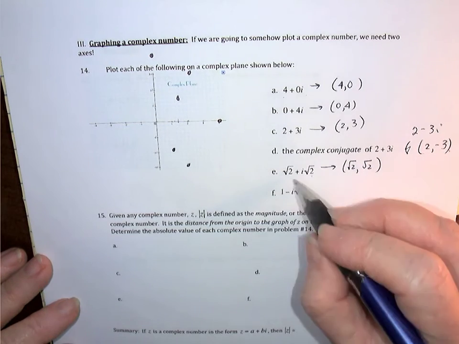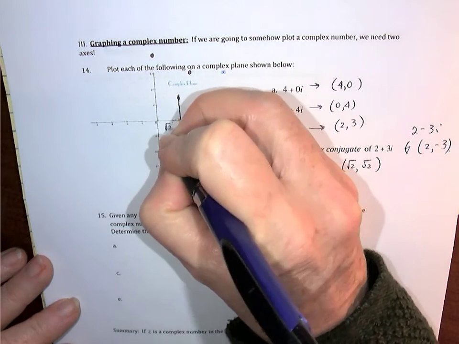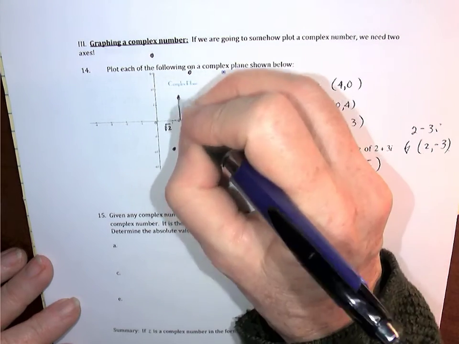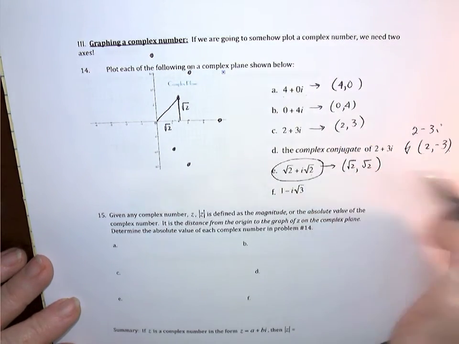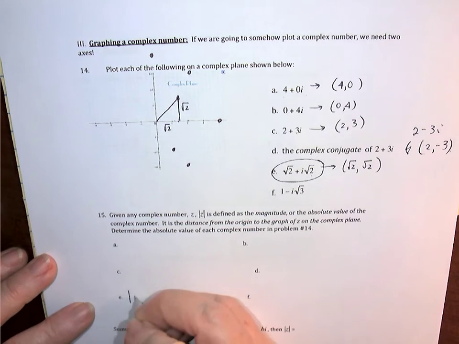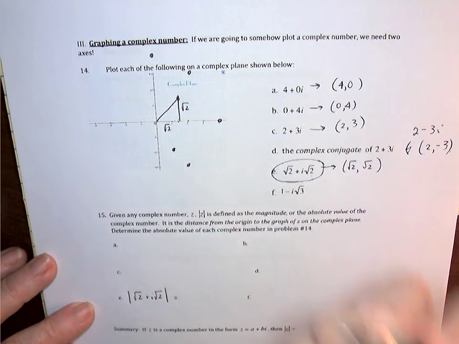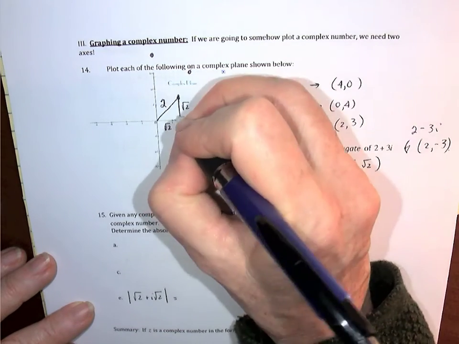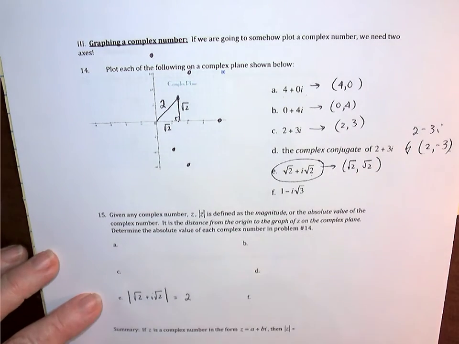When we have square root of 2 plus i square root of 2, I know the magnitude is going to be, I'm just going to multiply by square root of 2 because I know this is a 45, 45, 90 triangle, and that's going to give me 2.